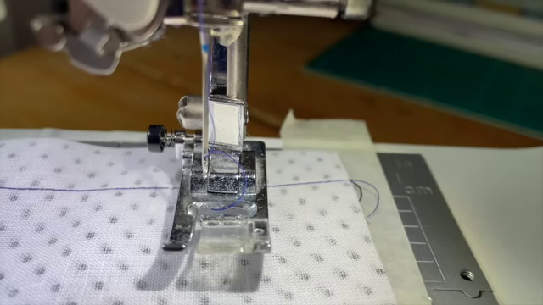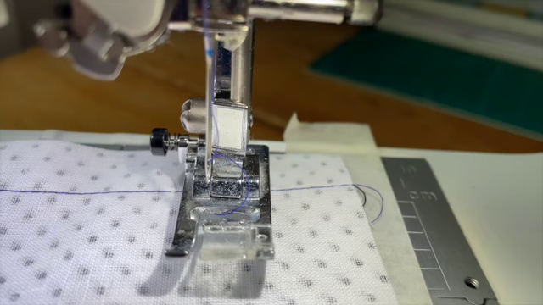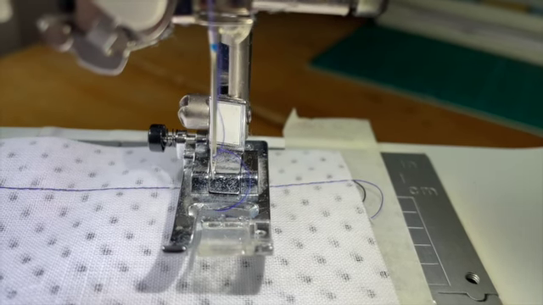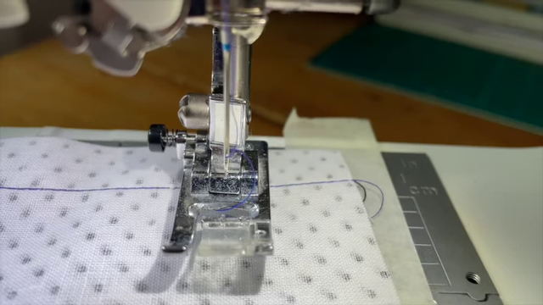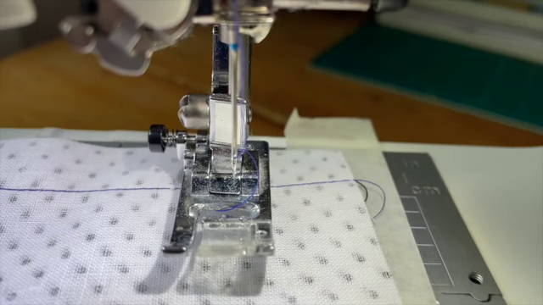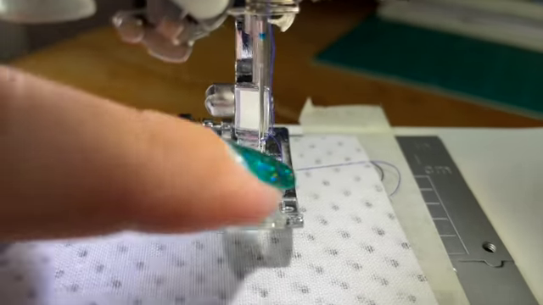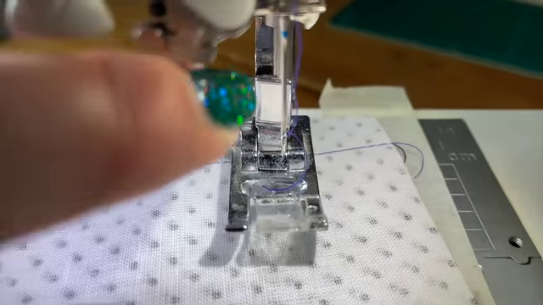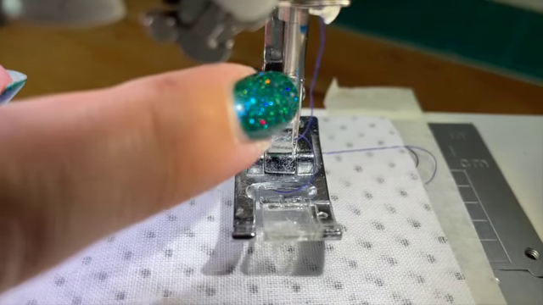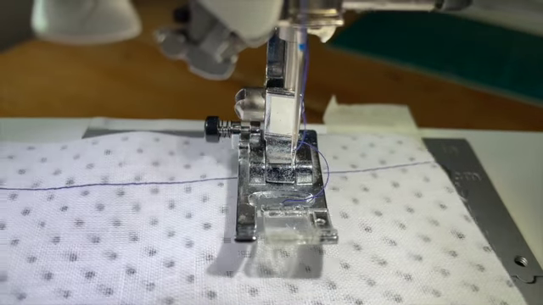I'm now going to adjust it again to the 5.5, and as I press the buttons, watch the needle. Can you see? That's 3.5, 4, 4.5, and that's 5.5. So I've moved my needle across to the right. I've still got my universal foot on. I have not got a 1/4 inch foot, but what you'll find is that the distance between where the needle stitches and the edge of the foot is now 1/4 inch.